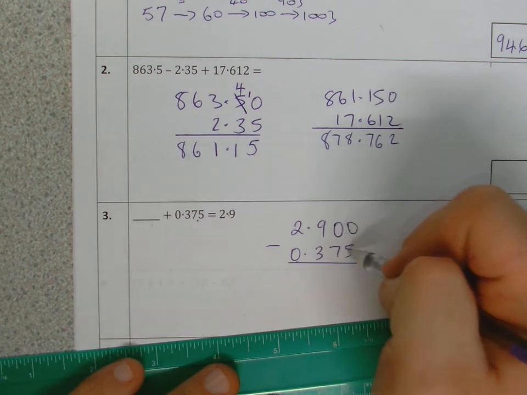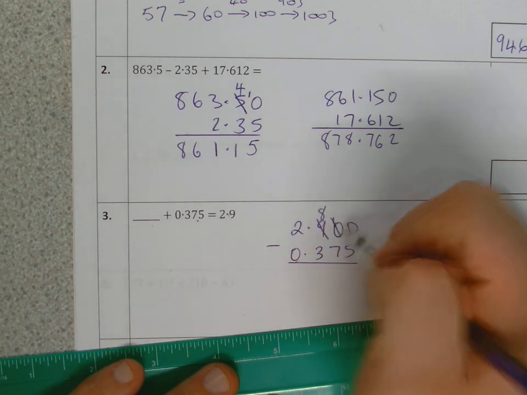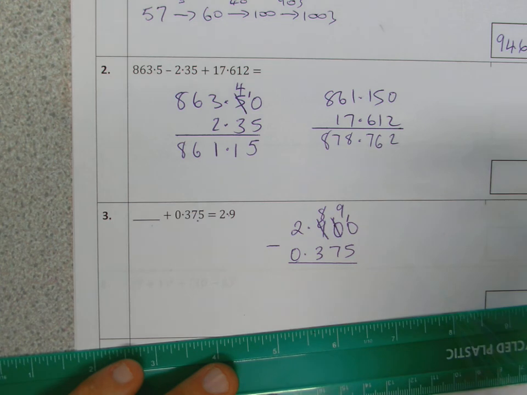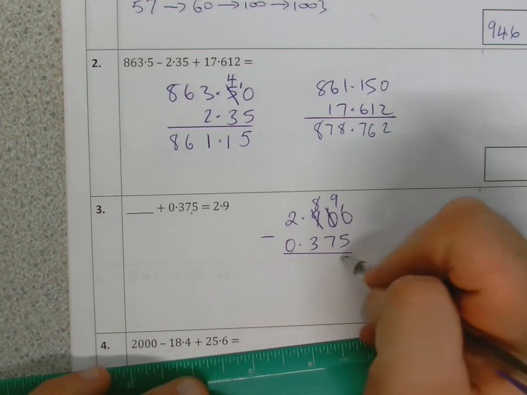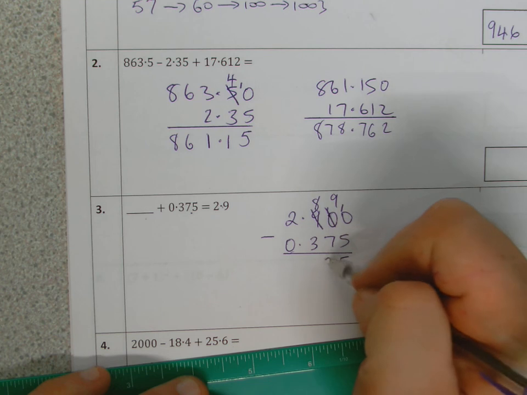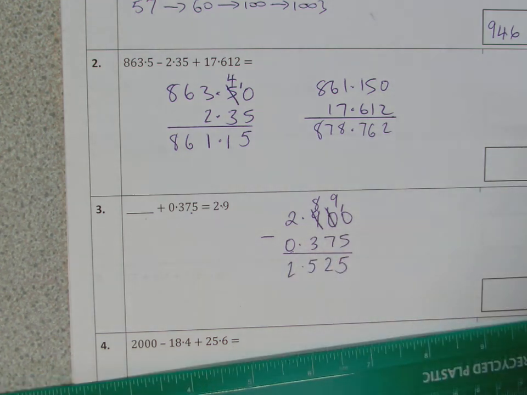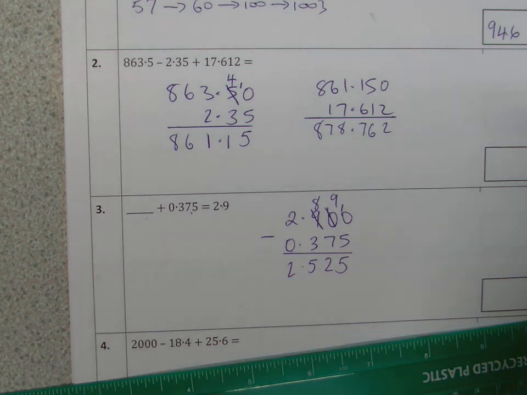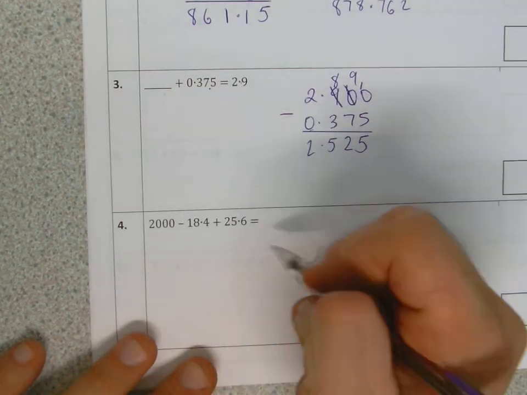0 take away 5 you can't do, so we're going to borrow, we have to go all the way over here. That becomes a 10, and then becomes a 9, and we borrow that 1 over. 10 take away 5 is 5, 9 take away 7 is 2, 8 take away 3 is 5, and you've got 2 take away 0 is 2, so 2.525. Okay.